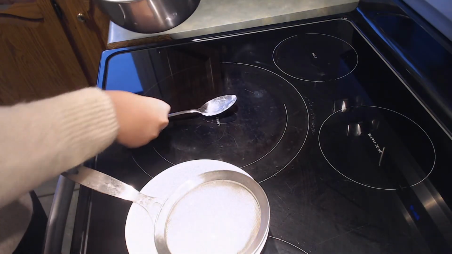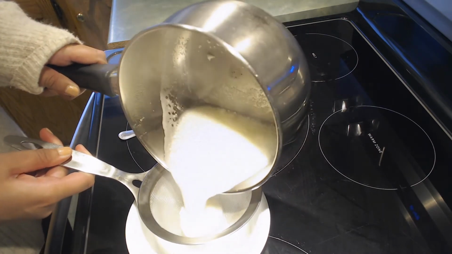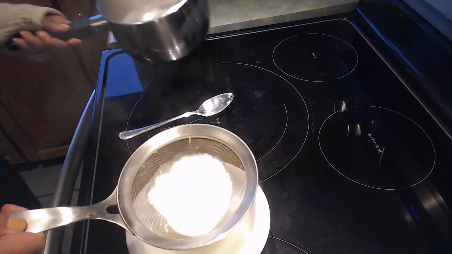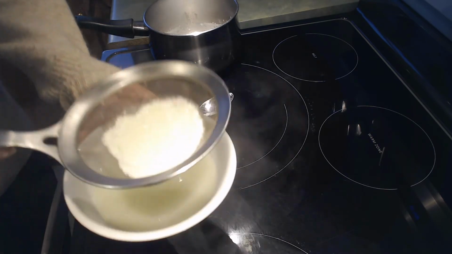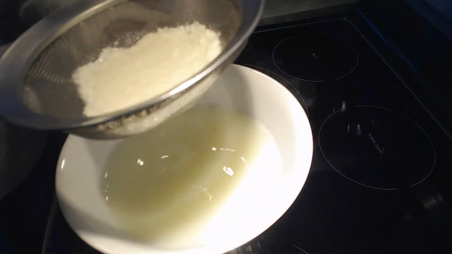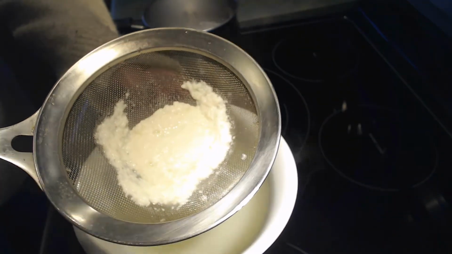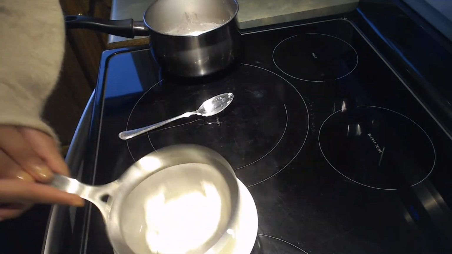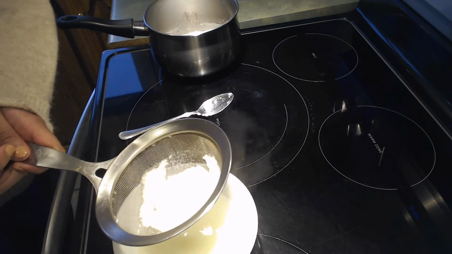So here we go. Just pouring it through. You can see that the liquidy water component, or the whey, is now found in the bottom portion, while the proteins and curd aggregate are at the top. So once a protein becomes denatured, it's no longer soluble in the watery component.